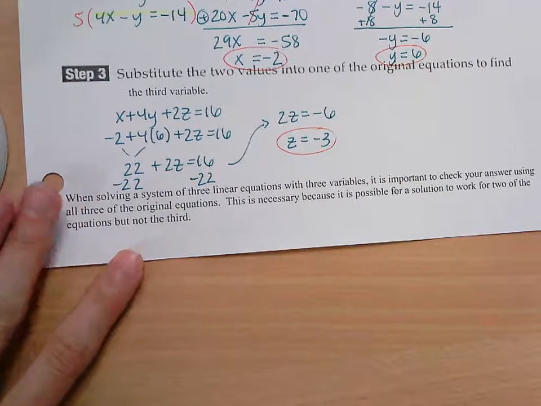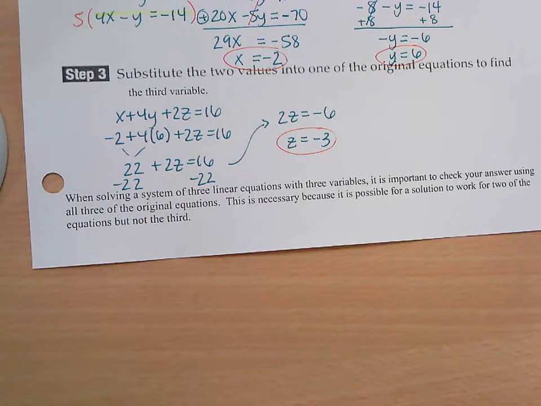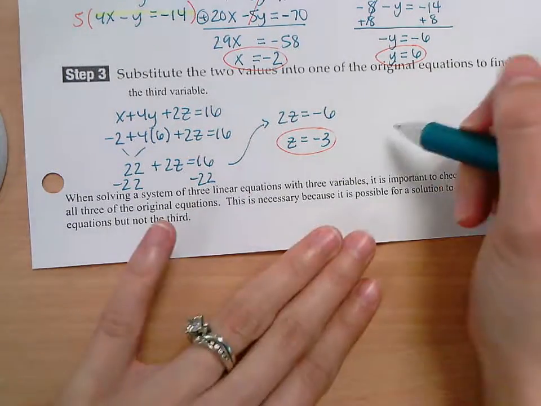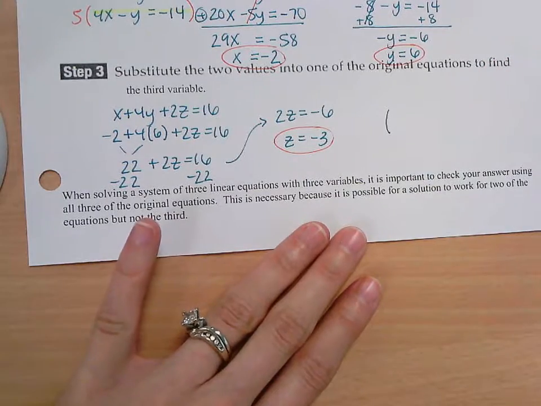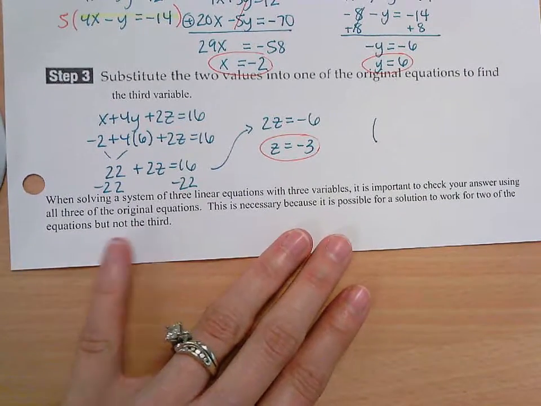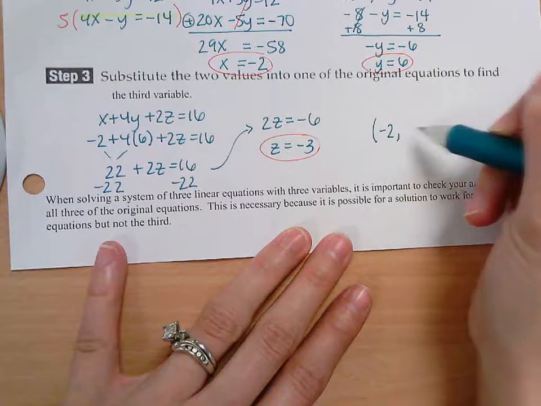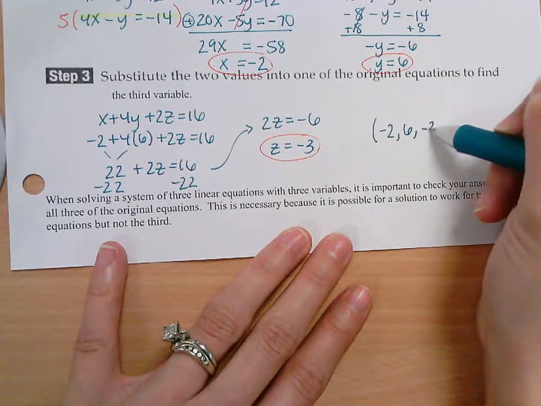Okay, now just like with systems of 2 equations, I said to write your answer as an ordered pair. Here you write it as an ordered triple, and it's x, y, z. So these 3 planes intersect at one point, and that's at negative 2, 6, negative 3.